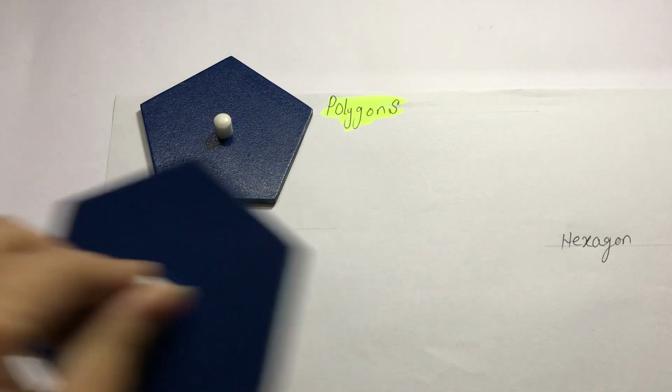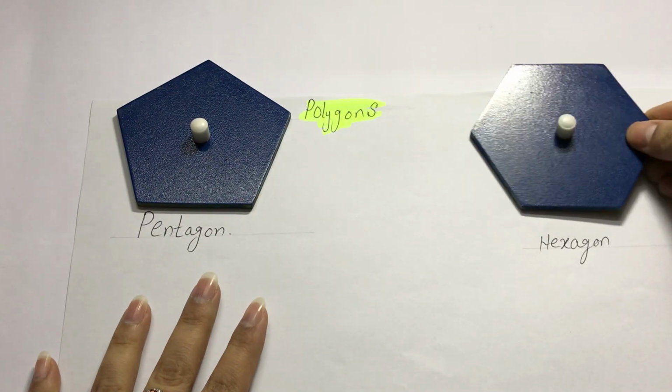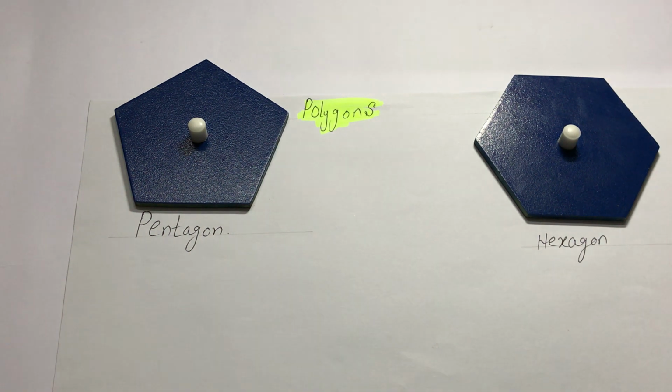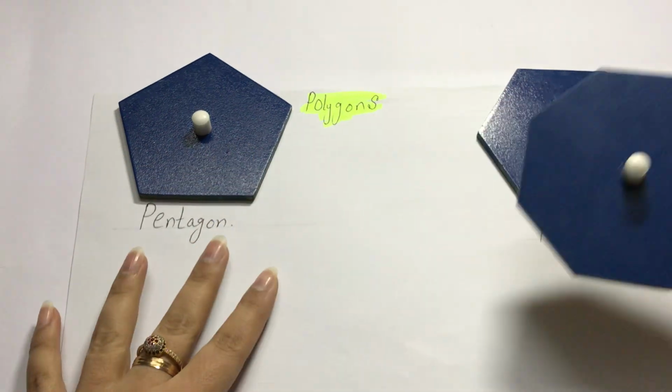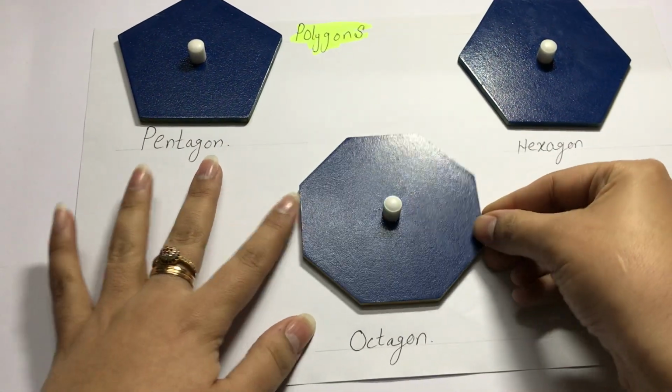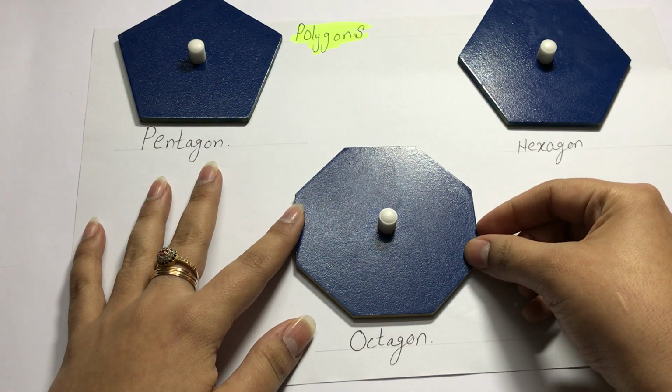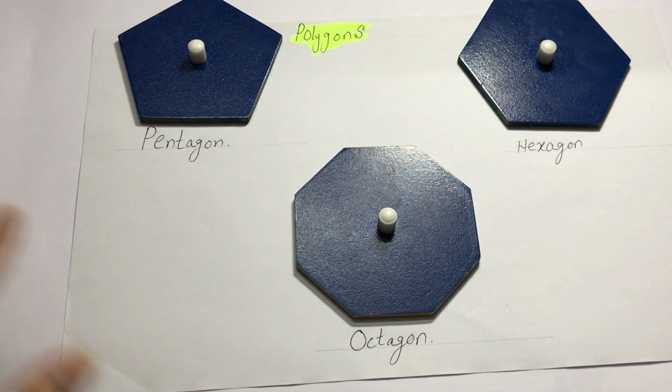Second one is a hexagon. A hexagon has 6 sides and 6 corners. And the last one is an octagon, and an octagon has 8 sides and 8 corners, right? Hope you have understood.